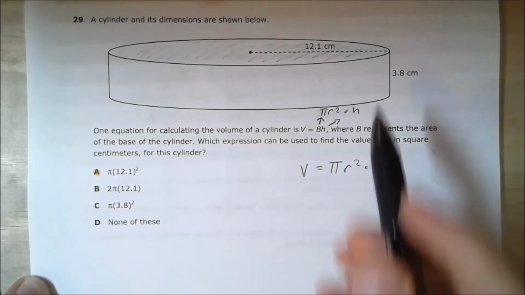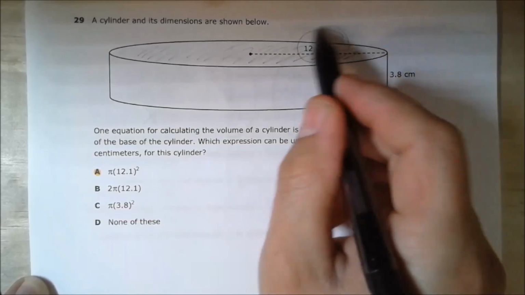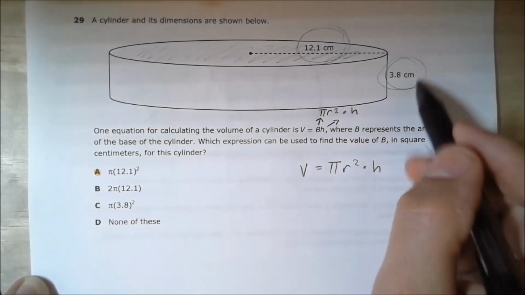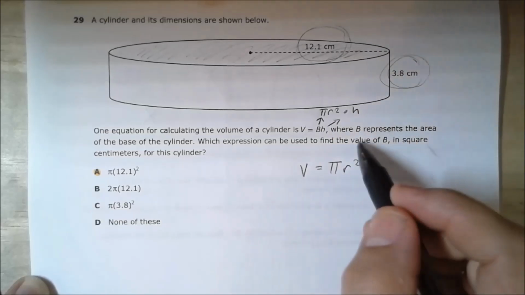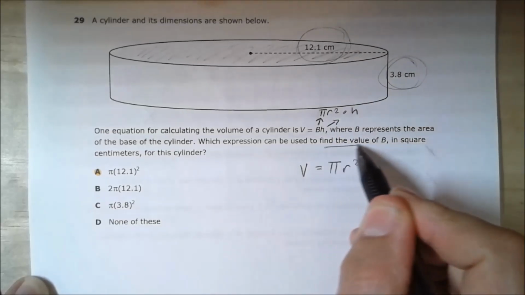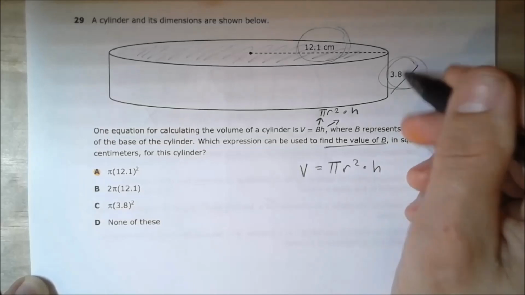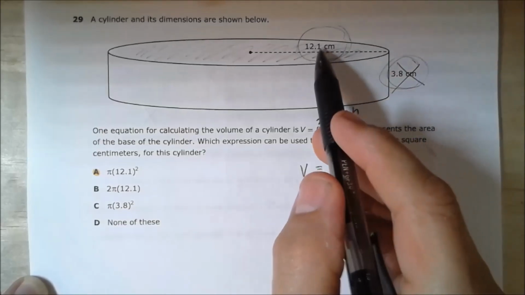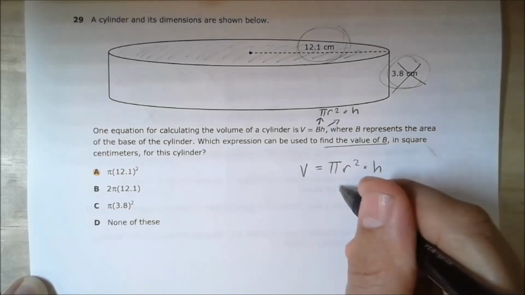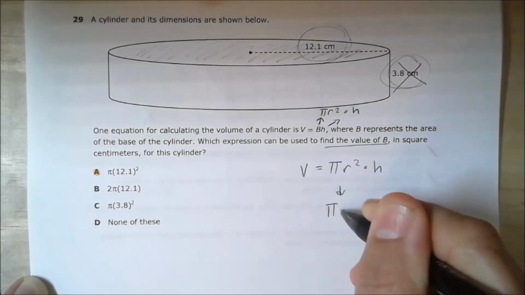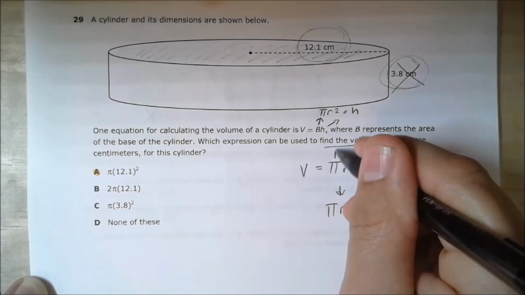Now notice they actually give us the radius, it's right here, and they give us the height. So we have these two values, but here they're just telling us to find the value of big B. So we don't have to worry about the height right now, but we do need to worry about the radius because we need it to find B, the area of the base. So I'm going to bring down my pi r squared, which does represent my B, right?